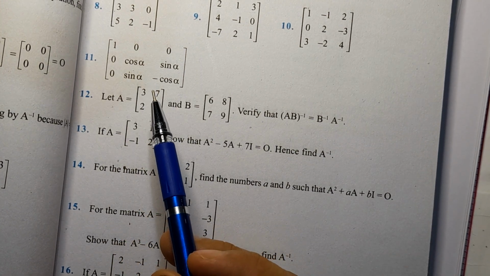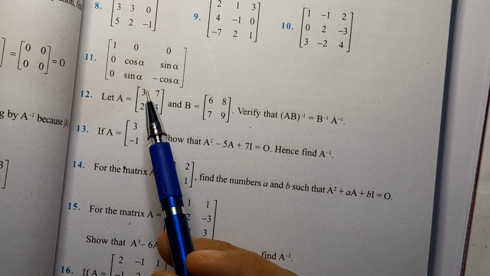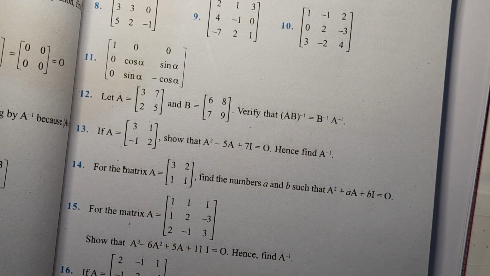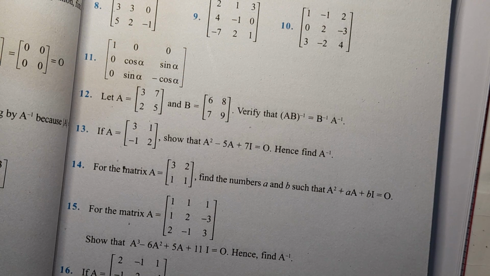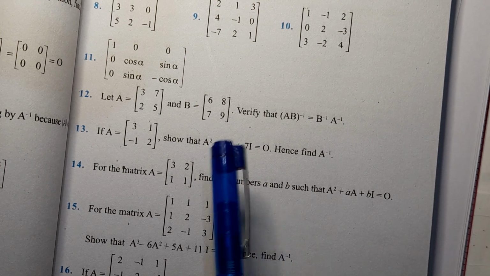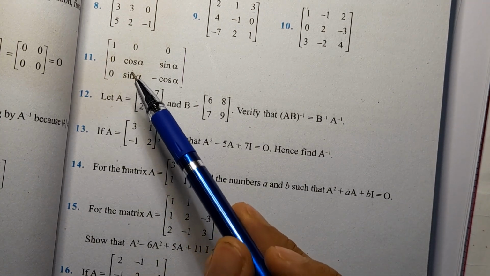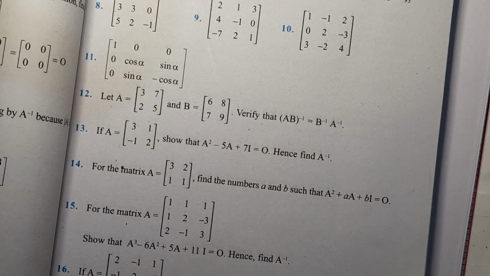Does the inverse exist? For checking the inverse, we have to find the determinant of the matrix. If the determinant of a matrix is non-zero, then there will be an inverse. Then we will find the inverse with the help of the adjoint. To find the adjoint, we need the cofactors. So this is the matrix given. We will consider this as matrix A.